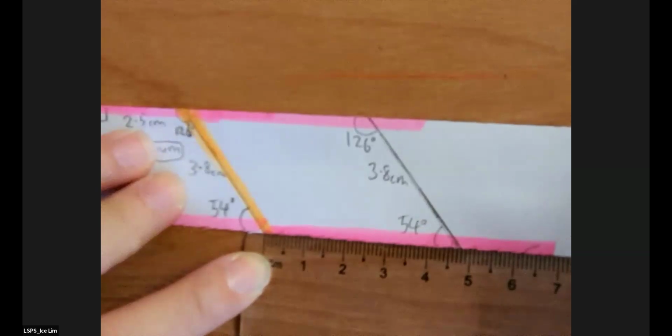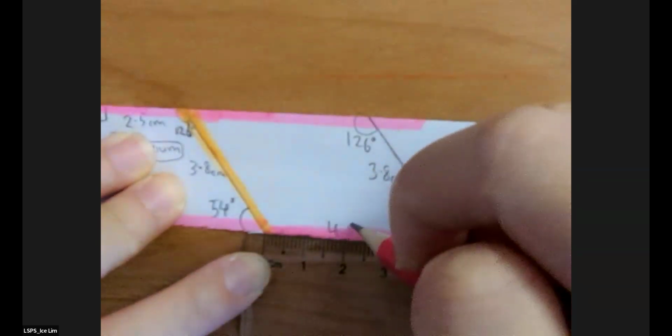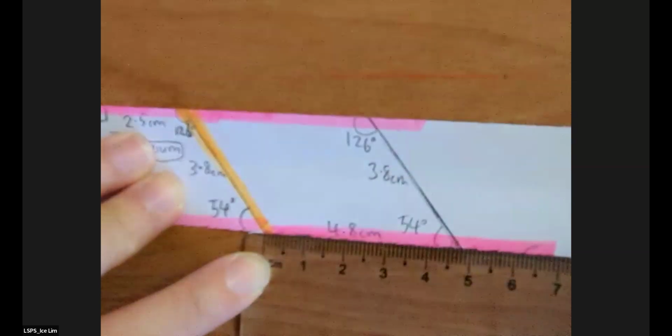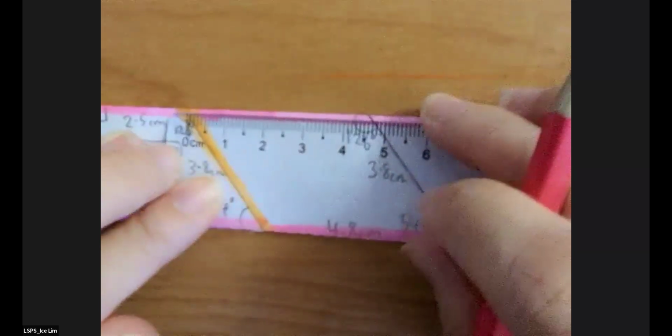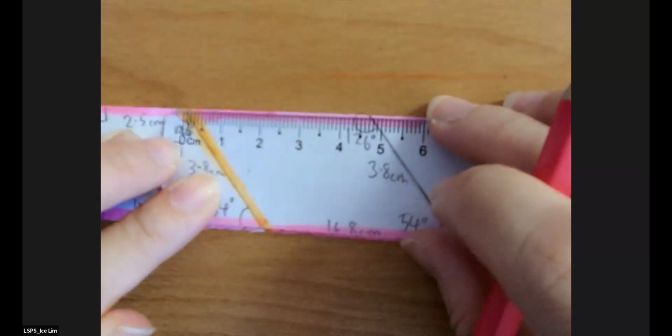This side is 4.8. And this side is 4.8. This side is 3.8.